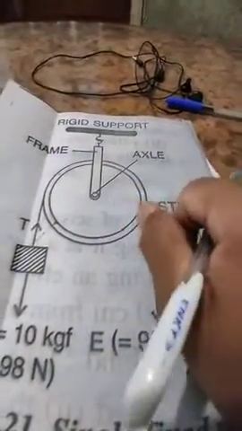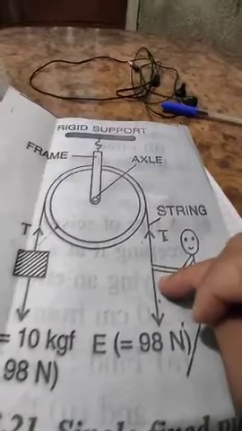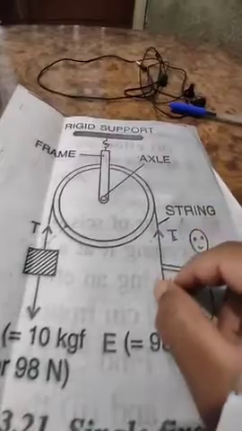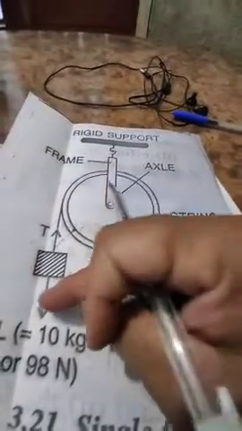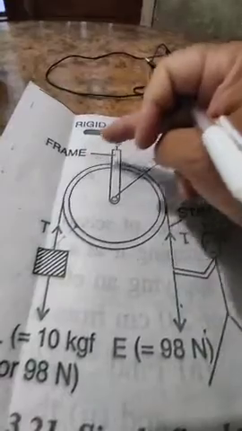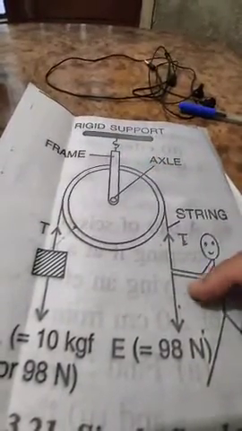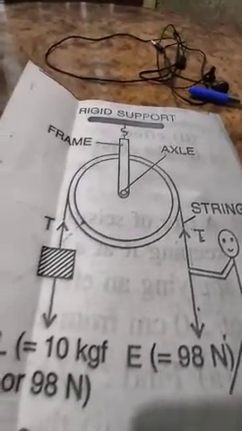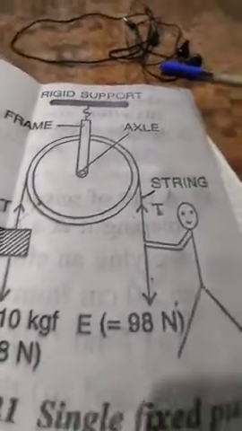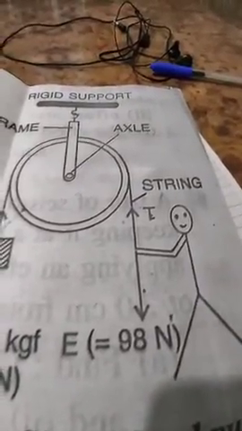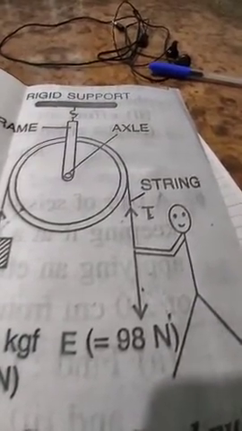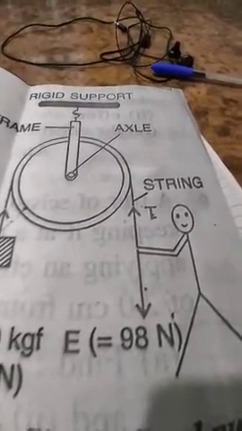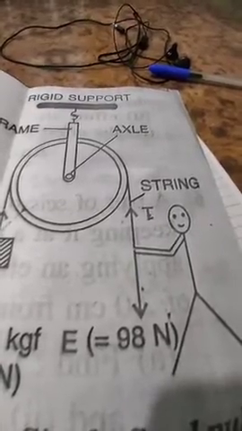Once again, you are applying a force here in the vertically downward direction, and when you pull the string downward, automatically this load will move upward. So the load is balanced by tension, and on the other side, the effort has to overcome the force of tension, because tension is acting vertically upward and the effort is applied vertically downward.